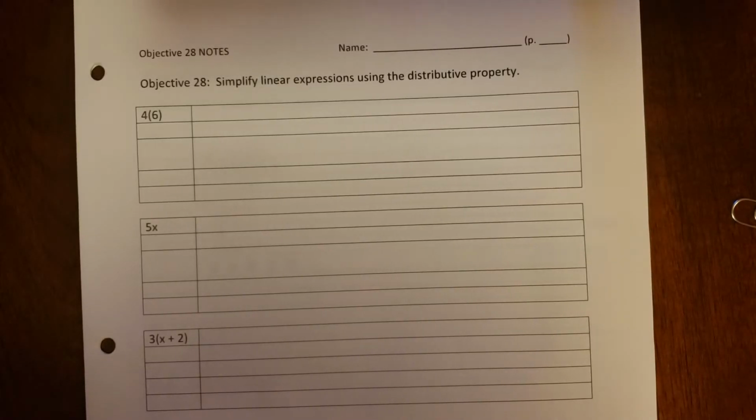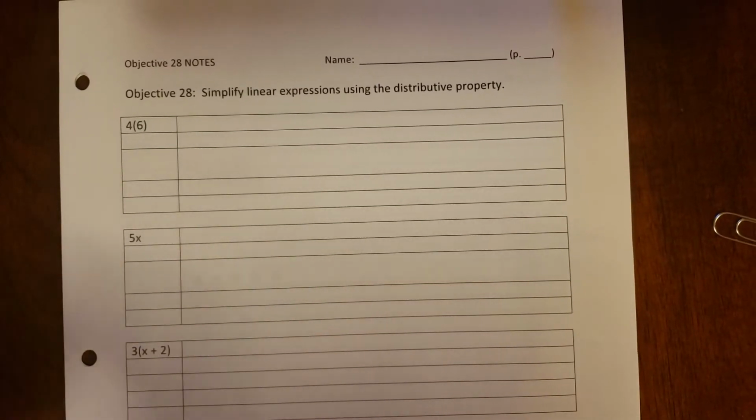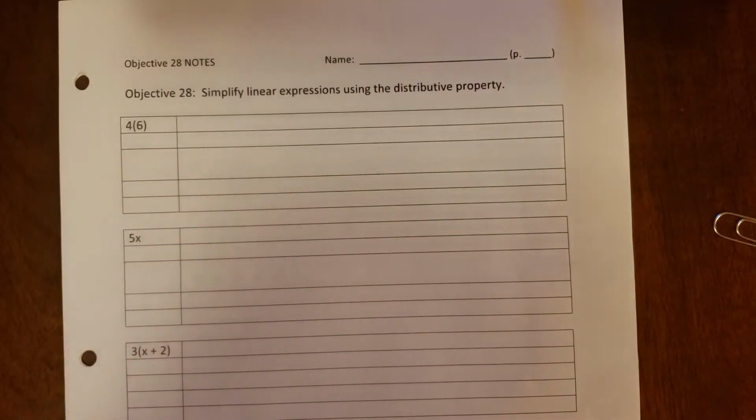Hey kids, it's Dr. Runs here, and we have a lesson for you on using the distributive property. This should be a skill that you have already learned, but if you didn't, I'm not going to judge you here. I'm just glad that you are listening so that you can figure it out so that we can build on that skill moving forward.